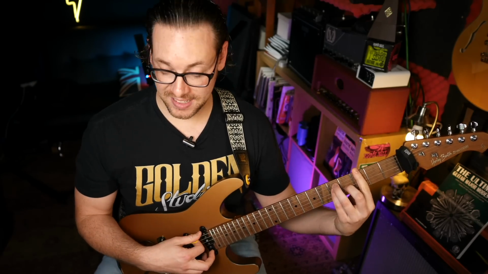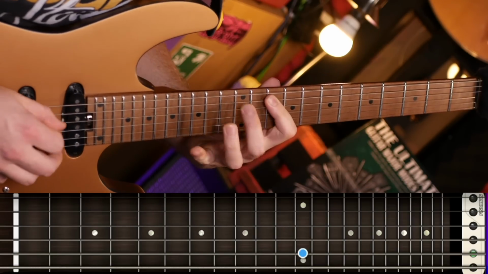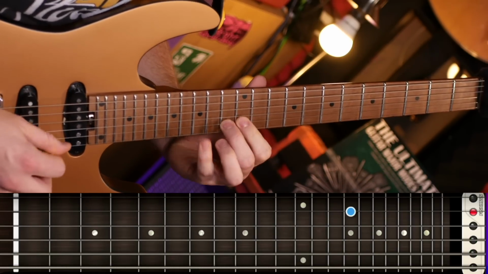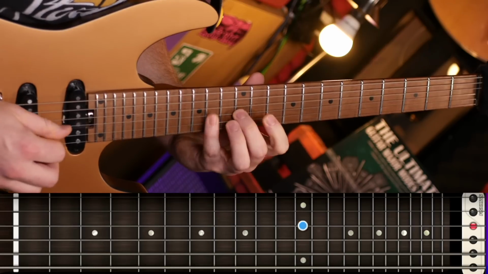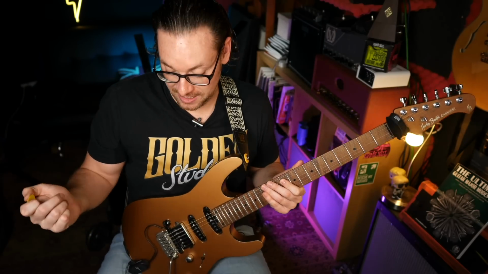Now, if I played that same shape but had G major underneath, it wants to resolve to the G. It doesn't sound like Mixolydian.